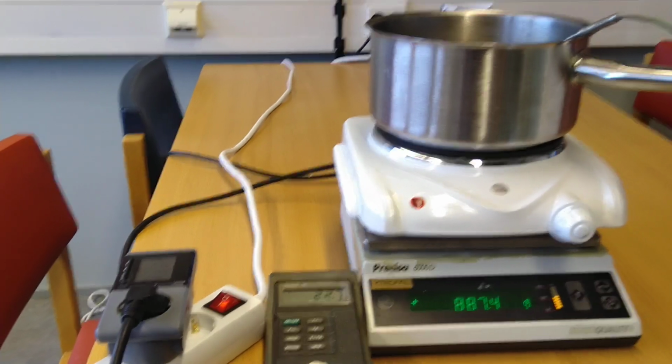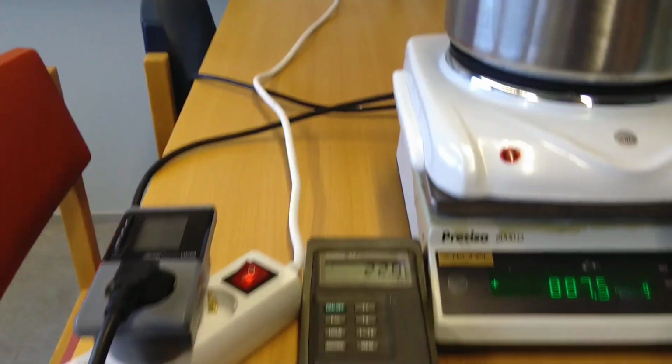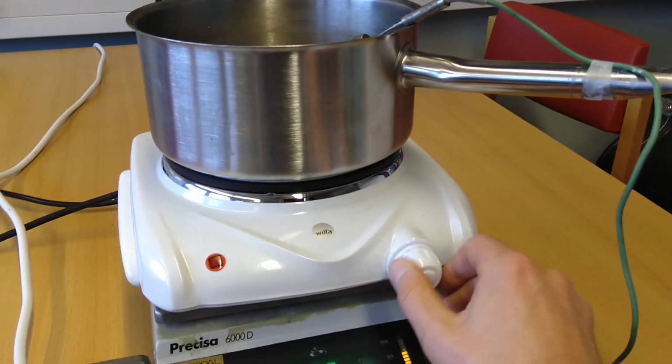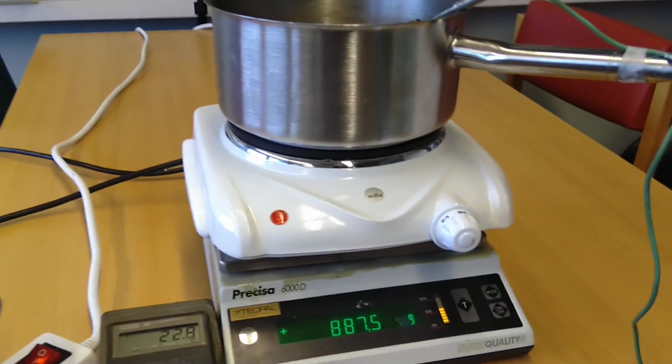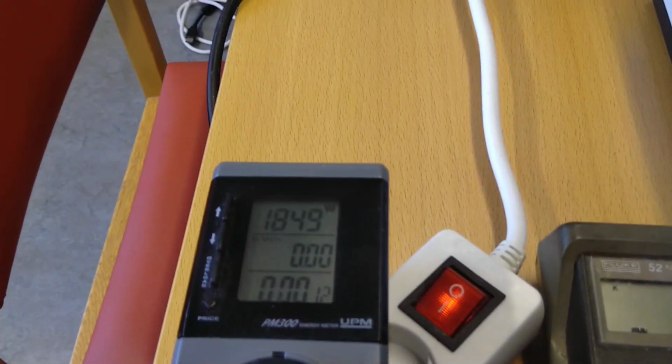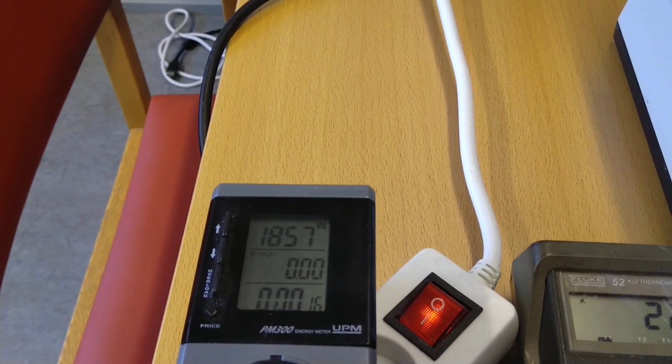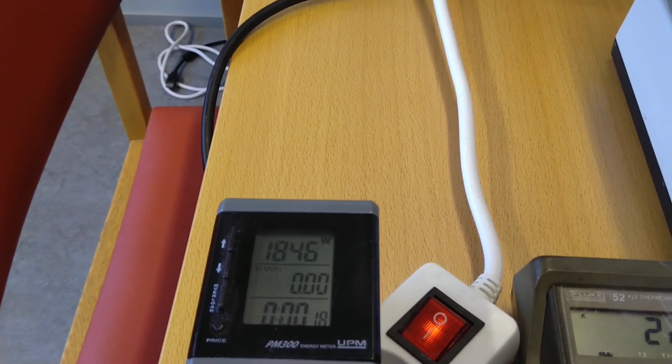Okay, the only thing for me to do now is to turn on the stove. I put it on full power, and you can see here the heating power, 1.95 kilowatts.